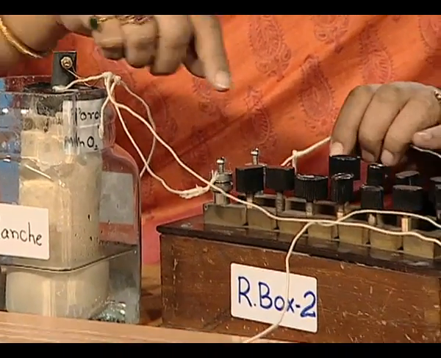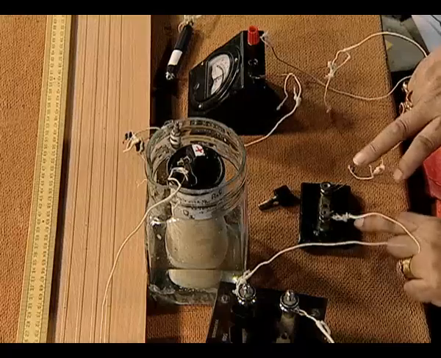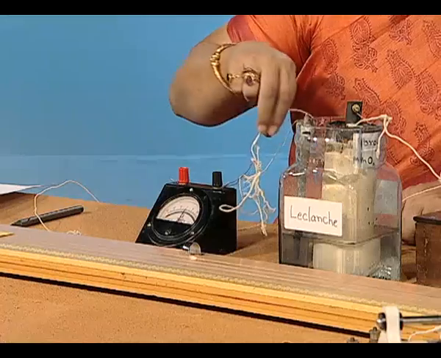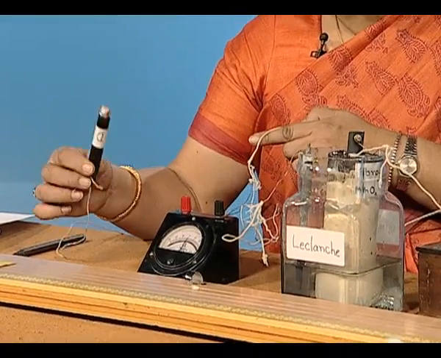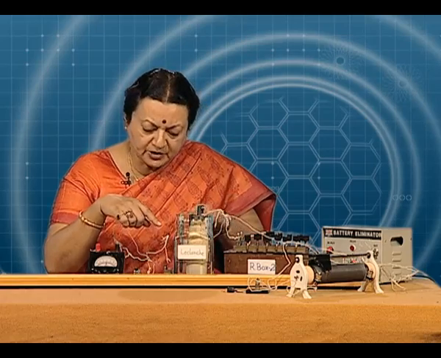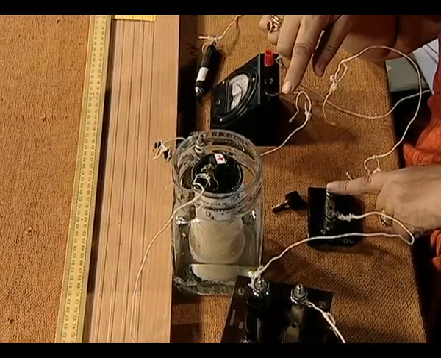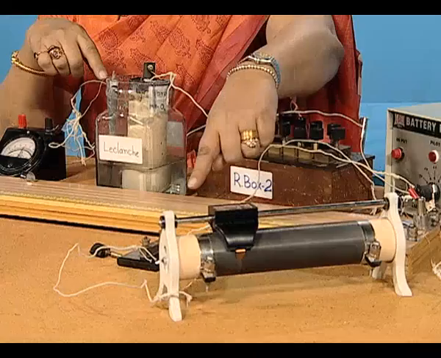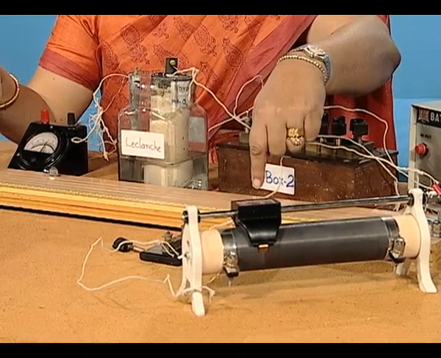So, from the positive terminal I have this resistance box, the key connected to the galvanometer and the jockey. The choice of choosing this circuit to draw any current from the Leclanche cell is going to be done by this key, the key in this circuit. The main key is for current in the potentiometer wire.